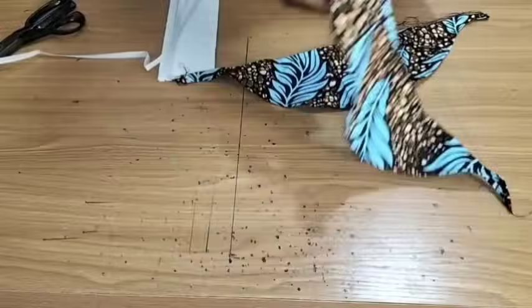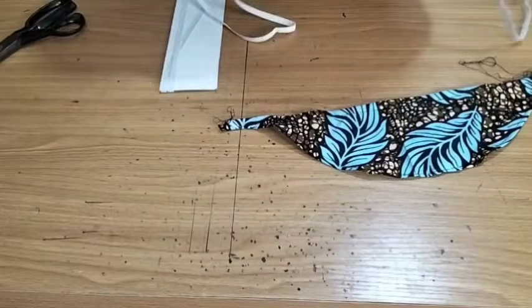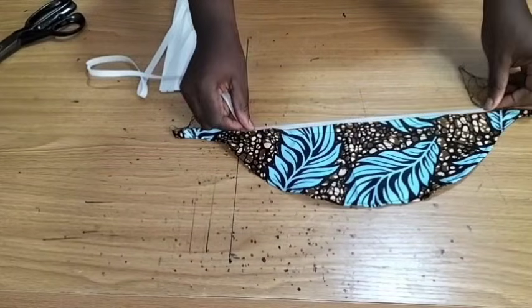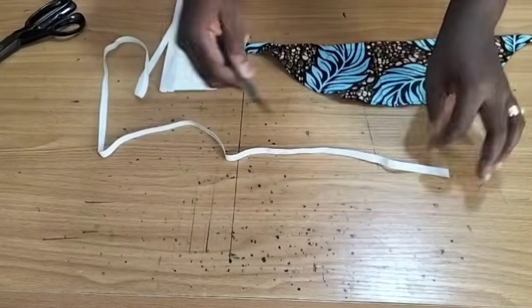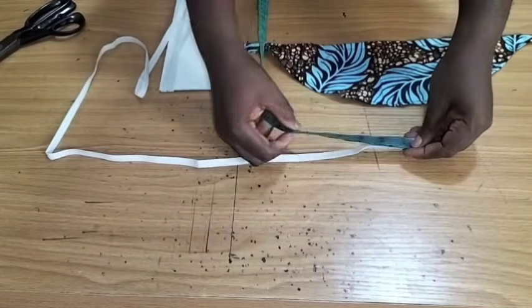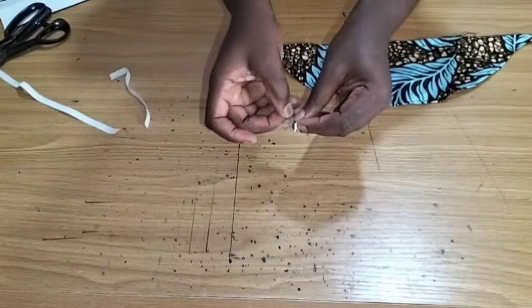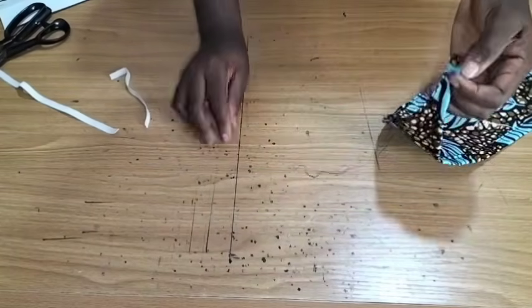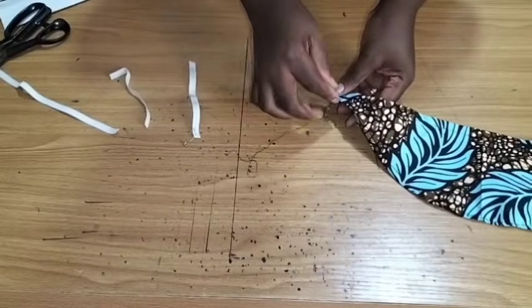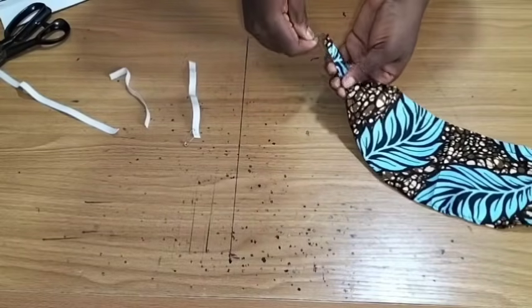Here are my sleeves. I've made my elastic casing. So we are going to insert the elastic on the down part. The elastic casing measures 8 inches. I'm going to use my safety pin. The length is 8 inches. So just take away 3 inches from that total length of 11 inches strap for front and back.